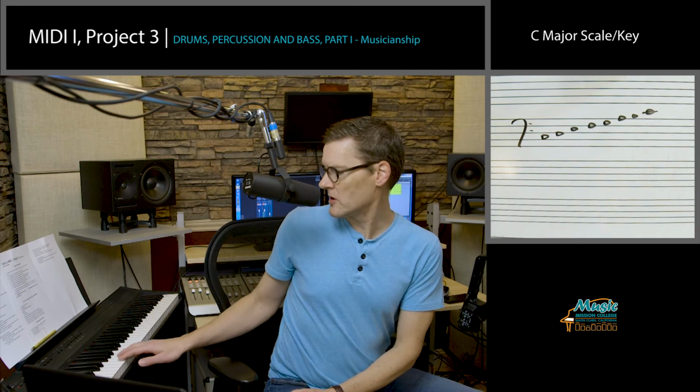So here we have a C major scale, starting on this C, which is below middle C, and working its way up to middle C. Okay, cool. Nothing new. All white notes on the piano. No big deal.